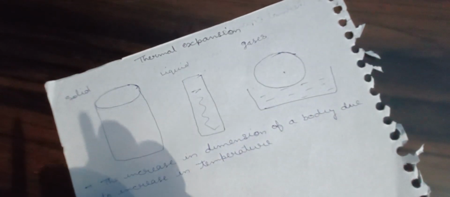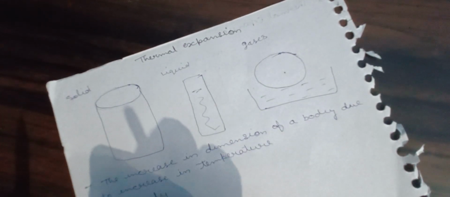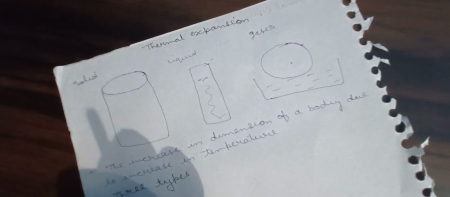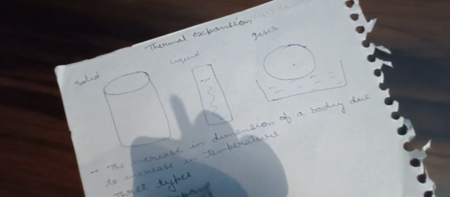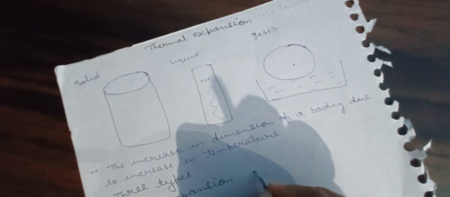The thermal expansion is of three types. First one is linear expansion. In linear expansion, we take a rod of length L, and with the heat provided, there is change in the length of it.